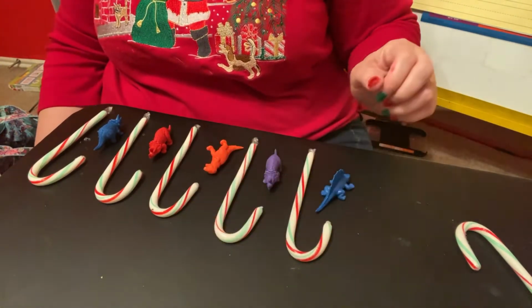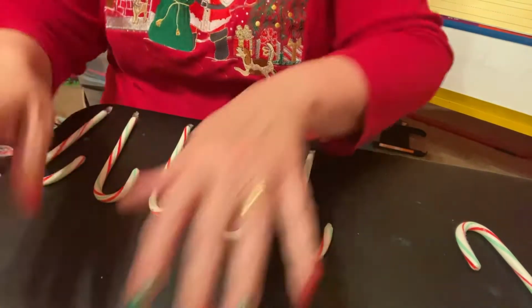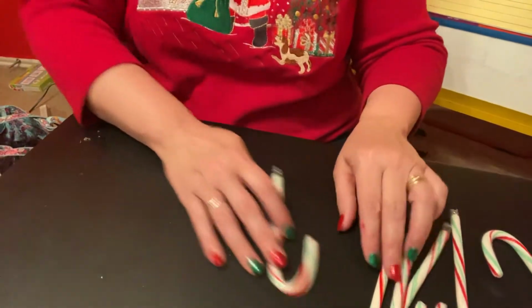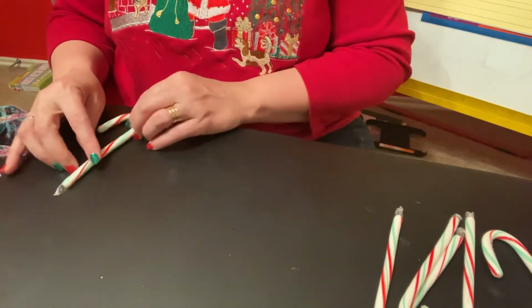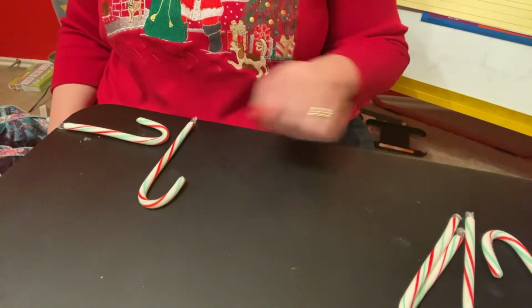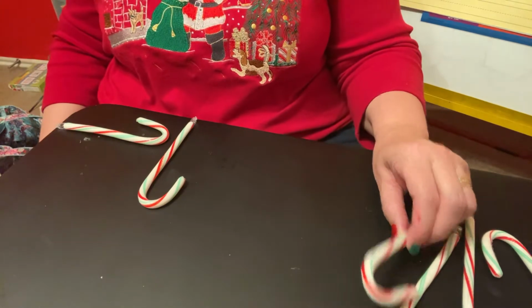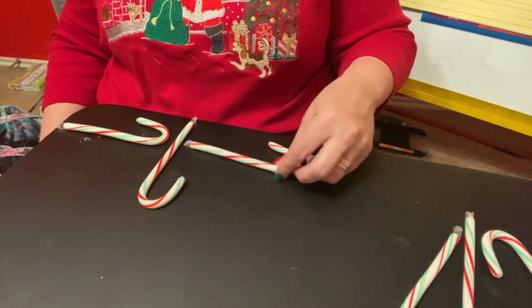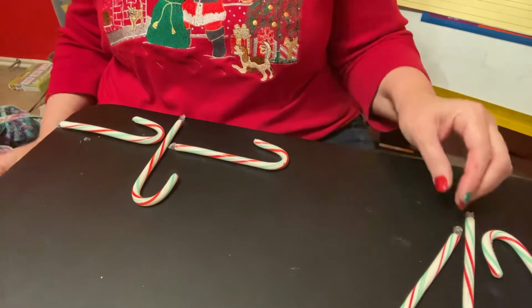Now, let's look at another way to do a pattern. I could use the same object, but turn it differently. So, let's see. I can make it like this, and then like this. Is this a pattern? Well, it depends. How does it go next? Then if I go like this, what's going to happen next?